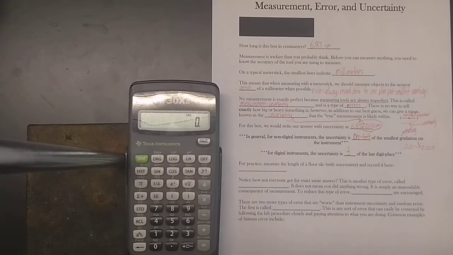And in labs, we're going to practice calculating uncertainties. But measurement uncertainty, this idea that measuring tools are always imperfect. By the way, uncertainties are associated with measuring tools.